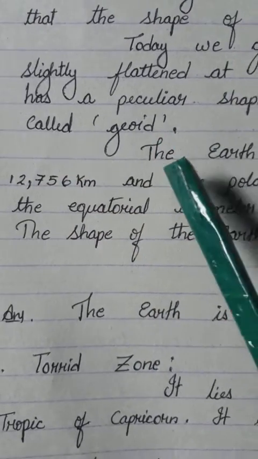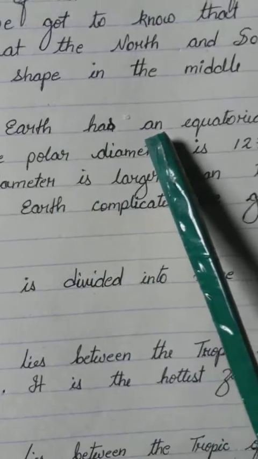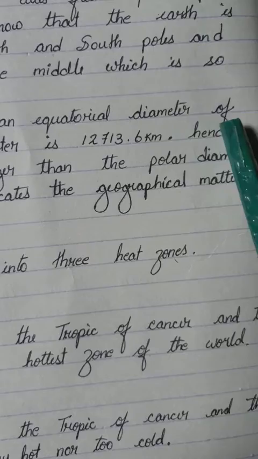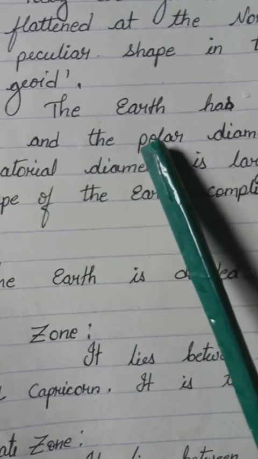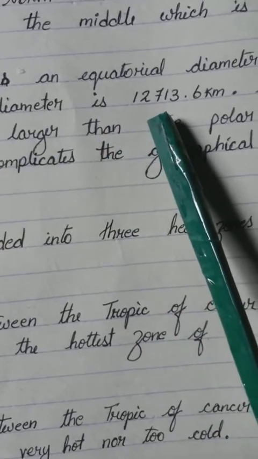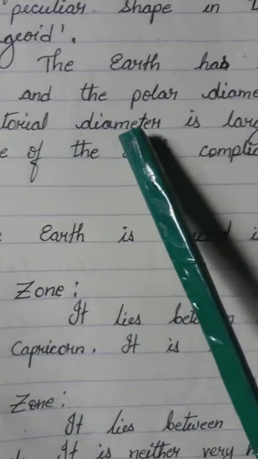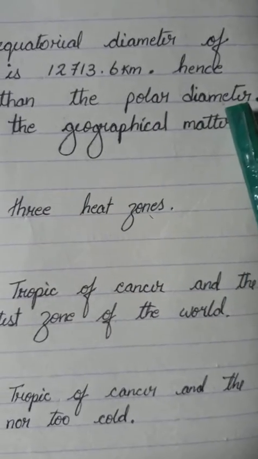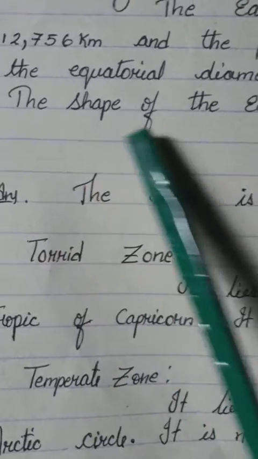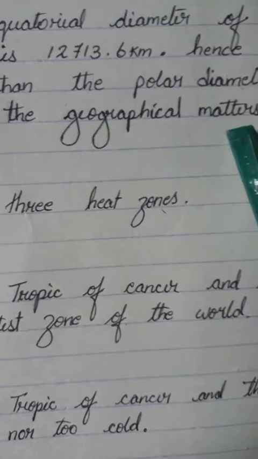Okay. Now come to the next line. Don't mix, okay? Don't combine this. The earth has an equatorial diameter of 12,756 kilometers and the polar diameter is 12,713.6 kilometers. Full stop. Hence, the equatorial diameter is larger than the polar diameter. Full stop. Hence, the shape of the earth complicates geographical matters.